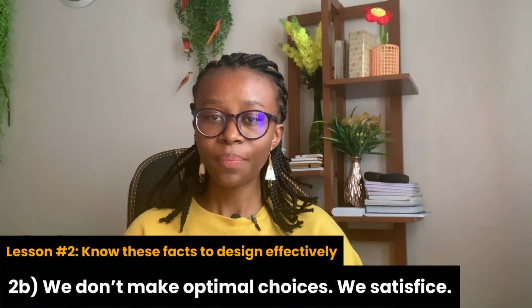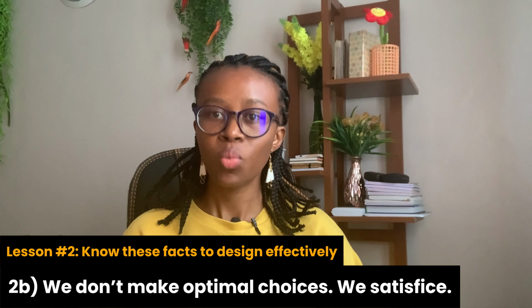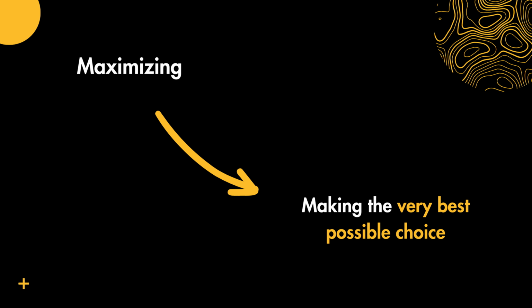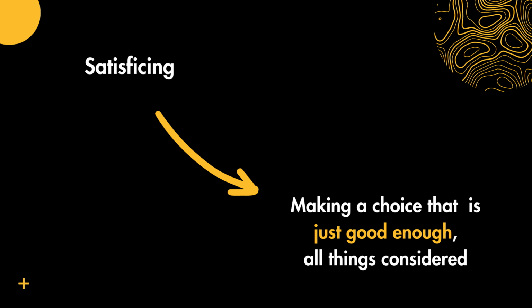Second, we don't make optimal choices, we satisfice. There are 2 basic ways of making decisions: maximizing and satisficing. Maximizing is when we try to make the very best possible choice, and satisficing is when we make a choice that is just good enough, all things considered.